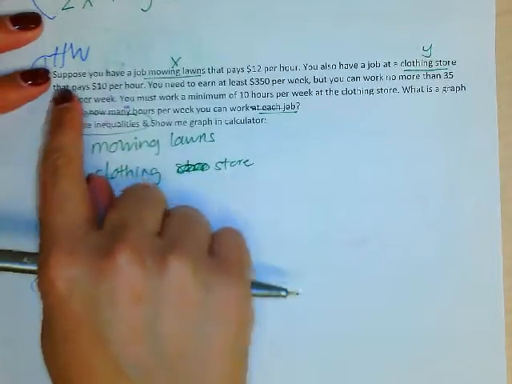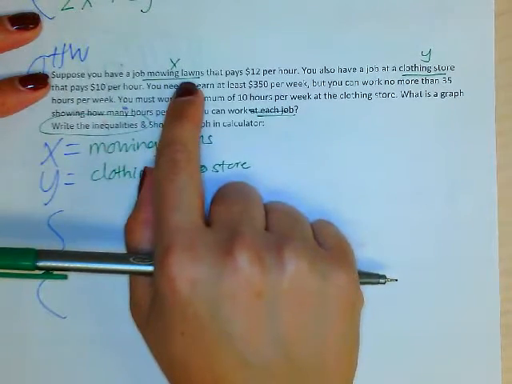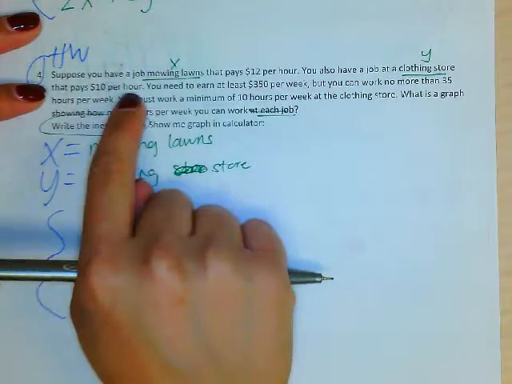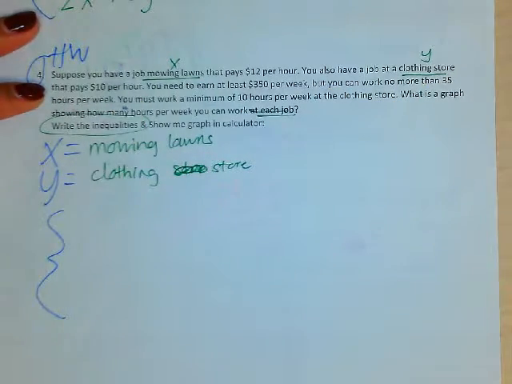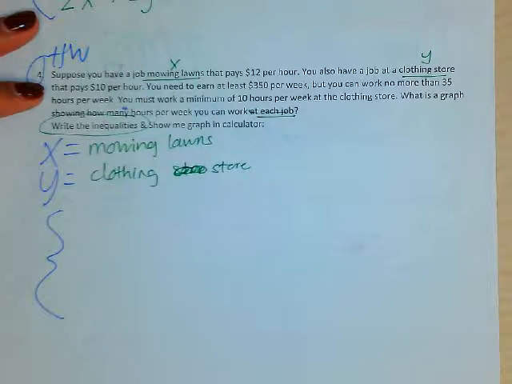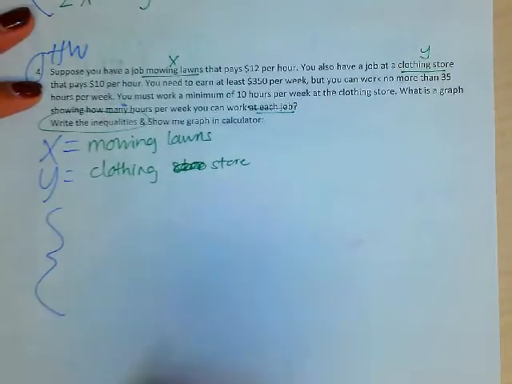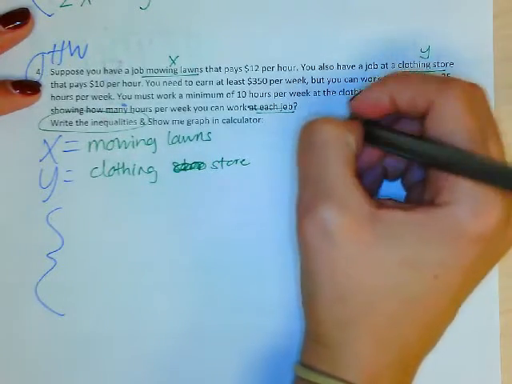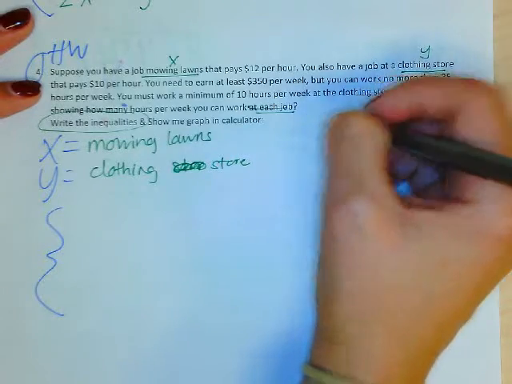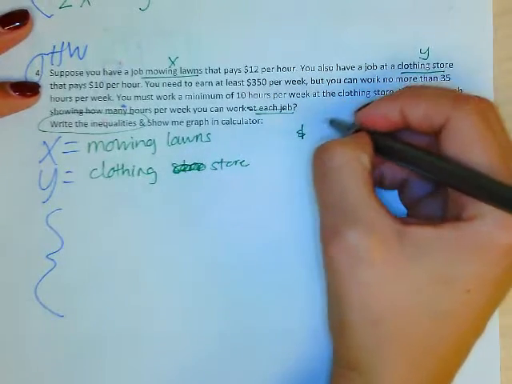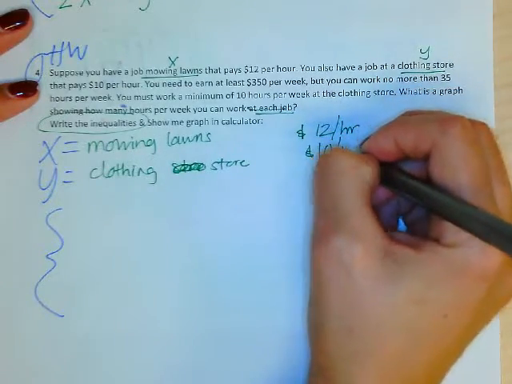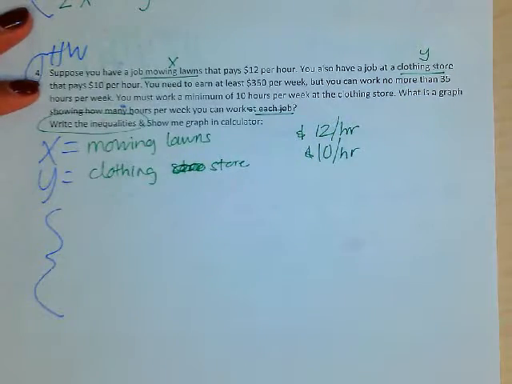My first sentence, okay, the mowing lawns pays $12 per hour, and you have a job at the clothing store that pays $10 per hour. So here it doesn't really tell you much. We just know how much per hour. Okay? The next sentence, so I'm going to put it here. It's not really an inequality, but I know that for the mowing of the lawns, it is 12 per hour, and this one's 10 per hour. So this is not really an inequality, it's just information.